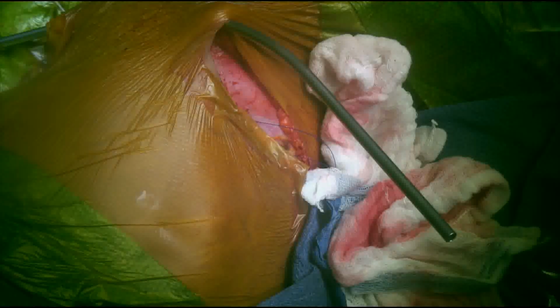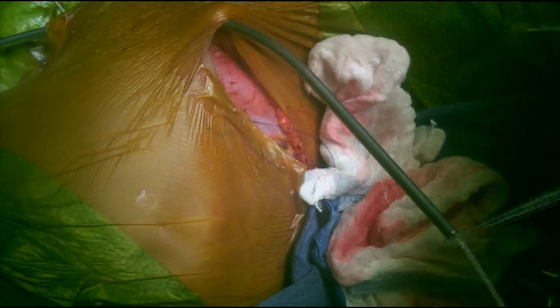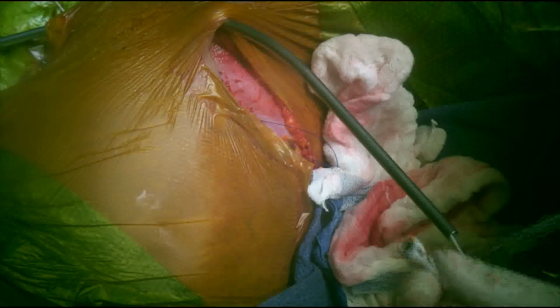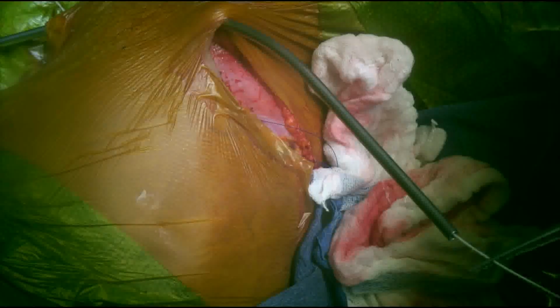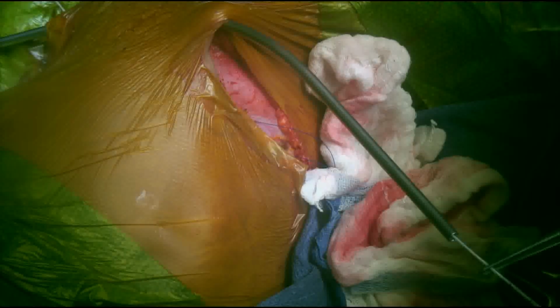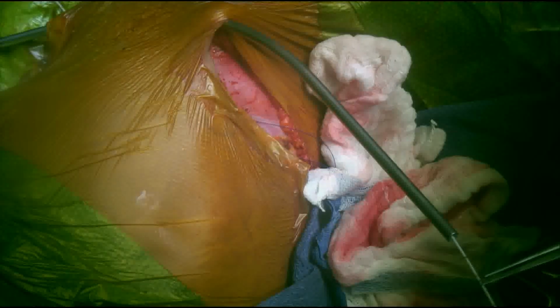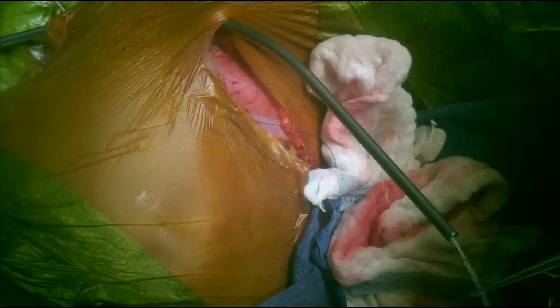A separate pump segment catheter is then inserted into this passer and passed through towards the spinal wound. Once this is delivered at the spinal side, the catheter passer can then be removed.